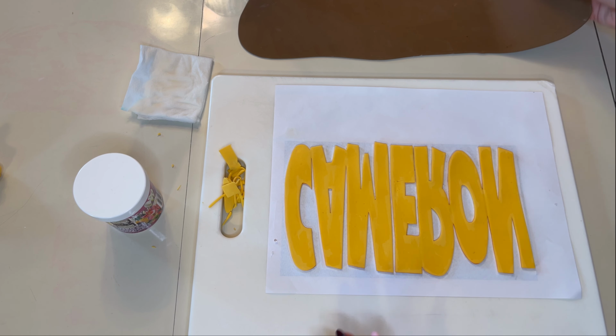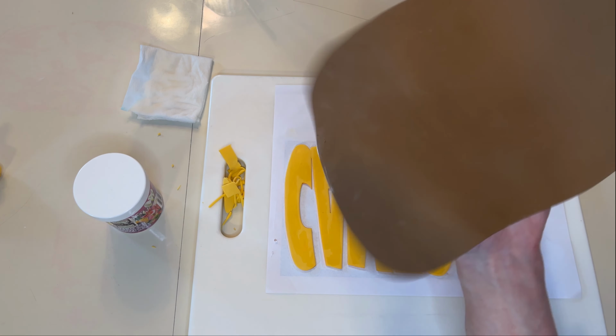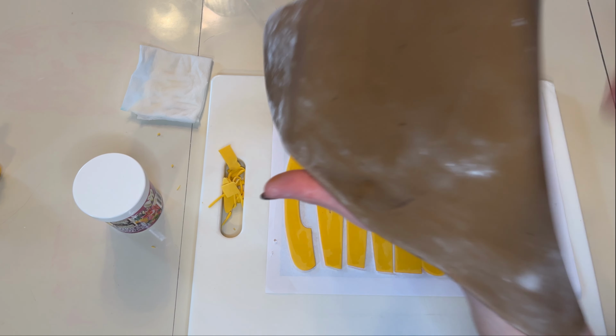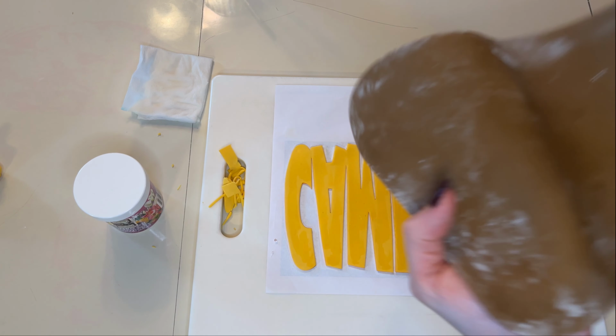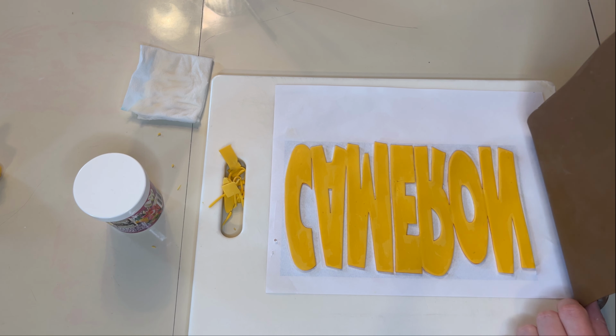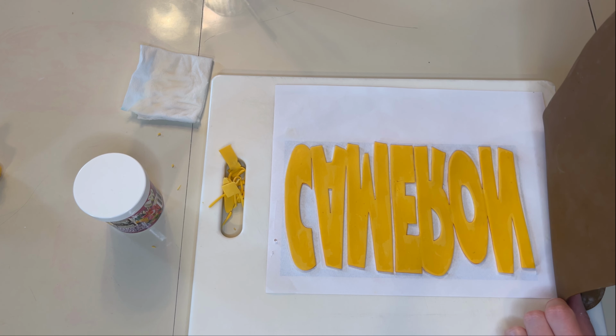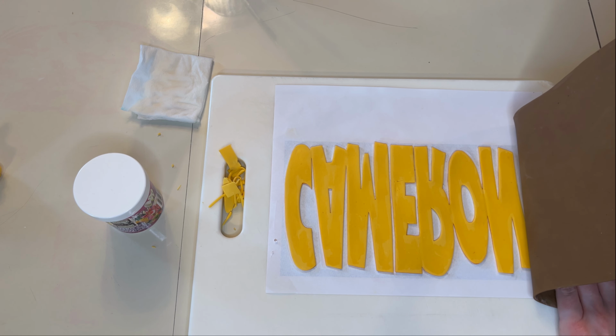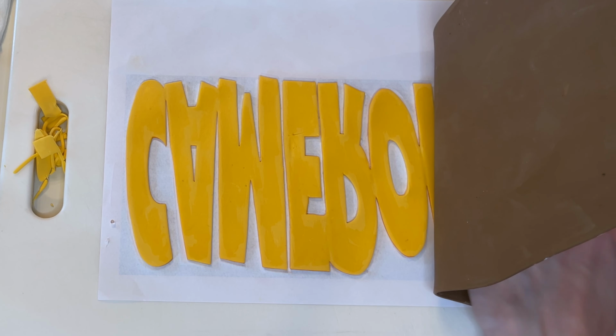So I have my brown fondant here. I'm going to flip it over. So this is the top, this is the bottom. I'm flipping it over. You've got to make sure that it is covering the whole thing, so I have a good enough border so I can cut it out. Start at one end, and I'm slowly letting it fall down.